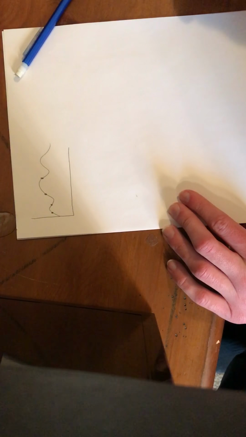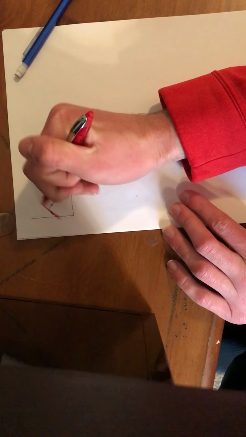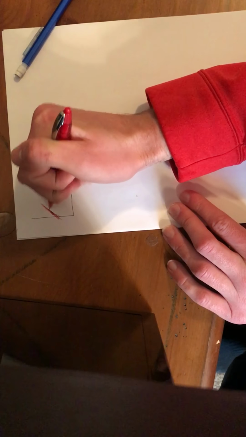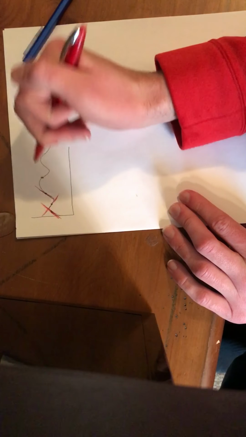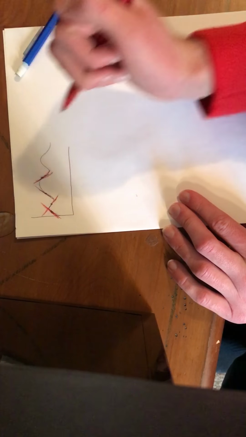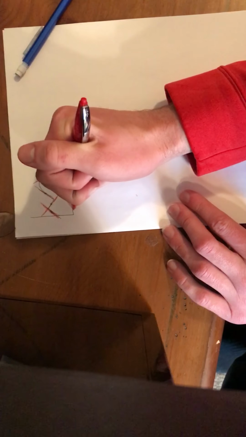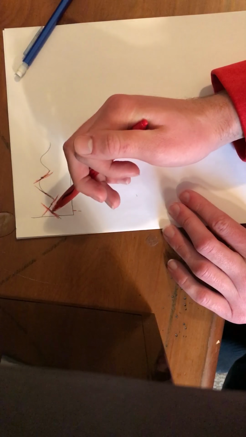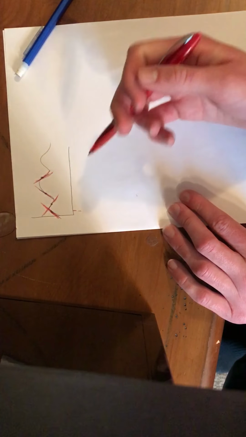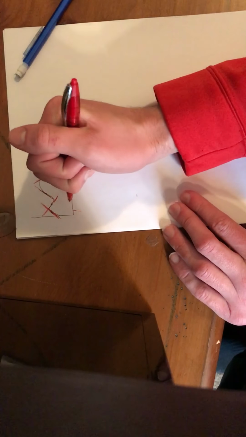So to find the slope at each point, I'm just going to make tangent lines. So for this point, it's like that. For this point, it's like that. This point, like that, and like that. So the derivative at this point, just say, let's make it x equals 1, is probably about 2, depending on your scale, because you're just taking the slope of the tangent line right here.